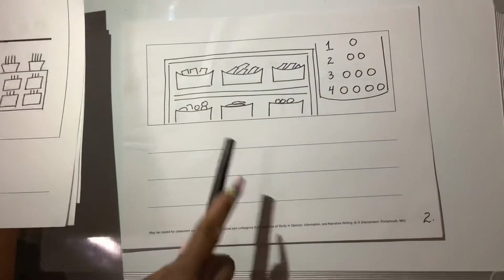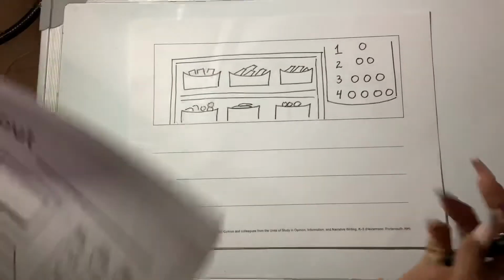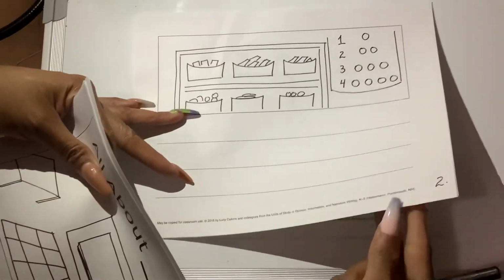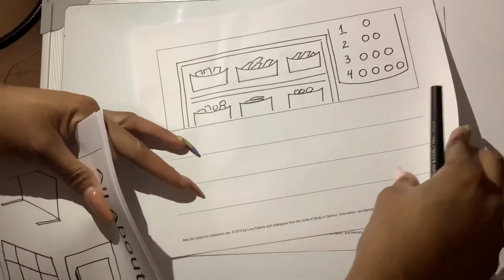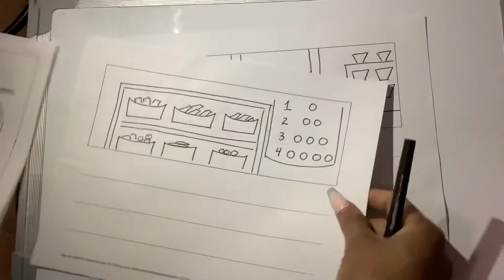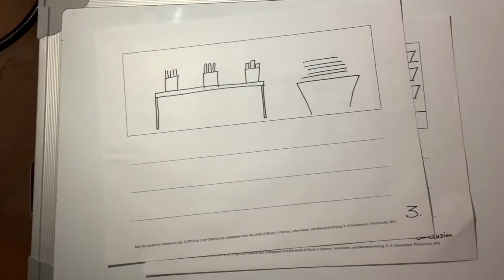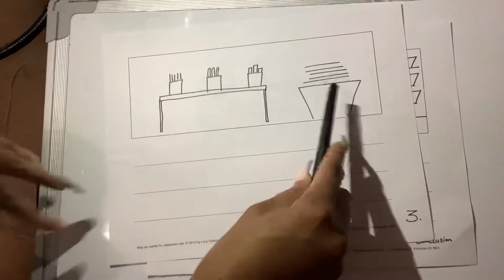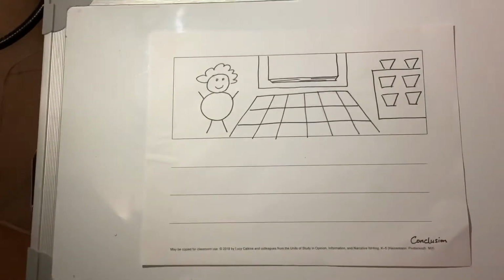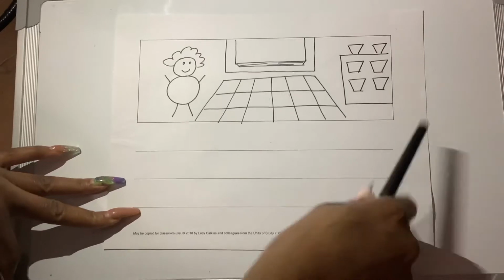Page 2, this is the math center with the numbers. On page 3, this is the writing center with the paper and stuff. And then on our final page, now you know all about the classroom.